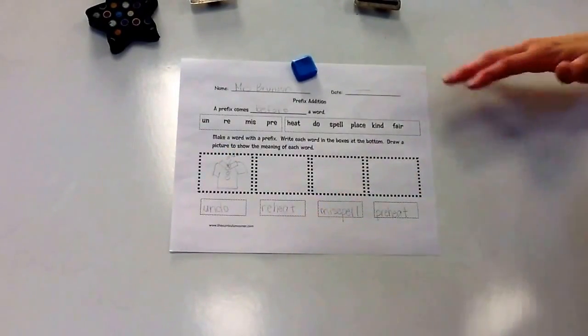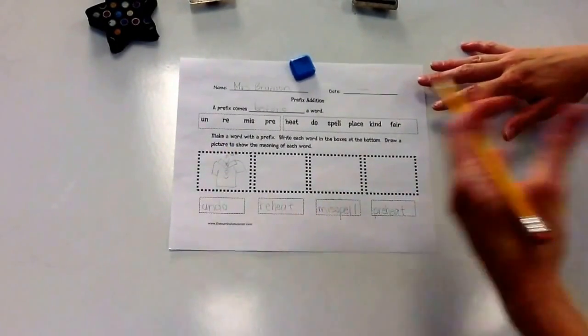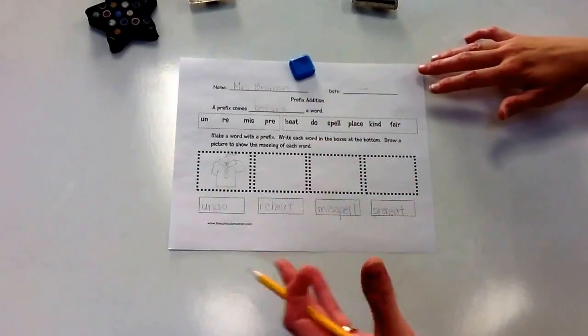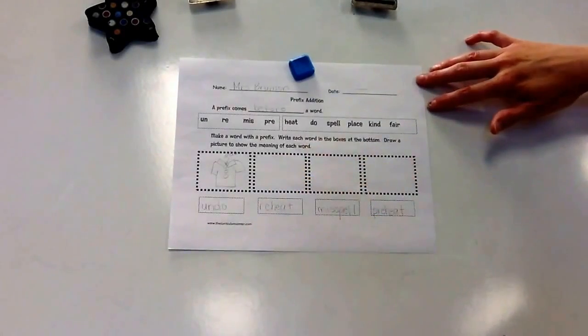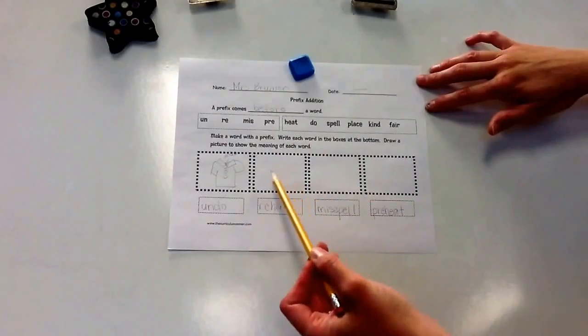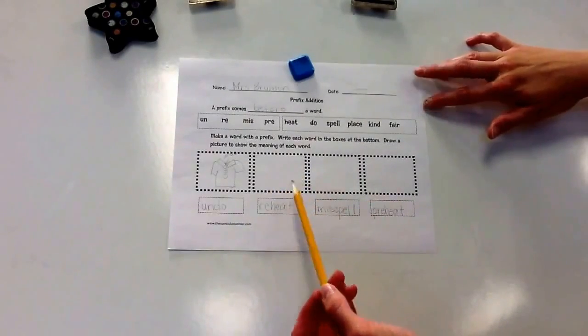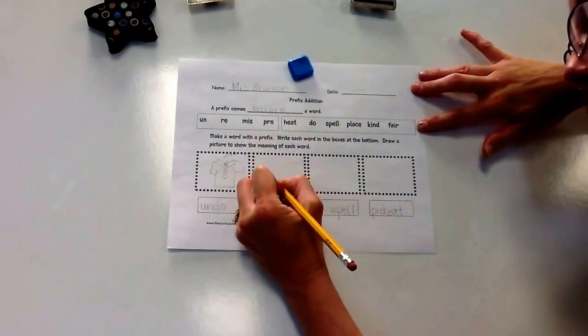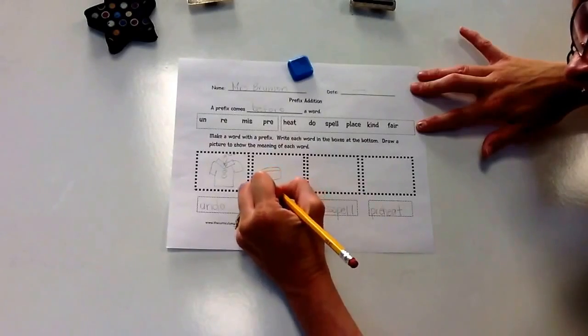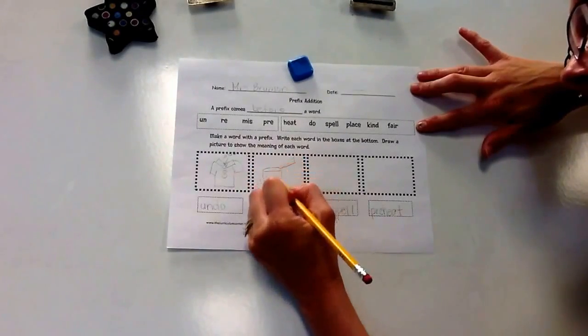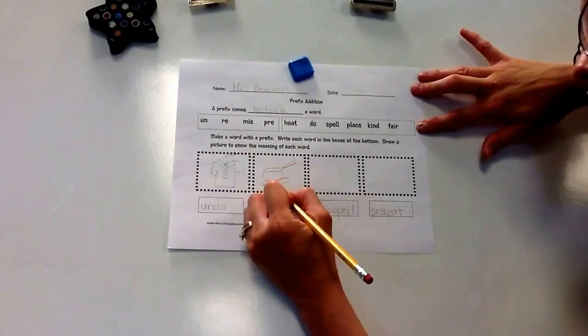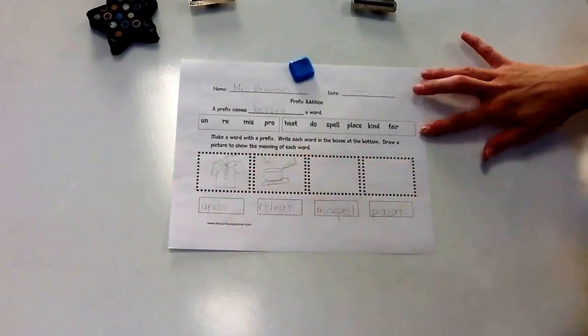Reheat. I could reheat, or heat again, something in the microwave. So I could draw a microwave. Or I could draw, we reheat things in pans on the stove. So I'm going to draw a pan. Okay, and there's my burner. So I'm reheating it.